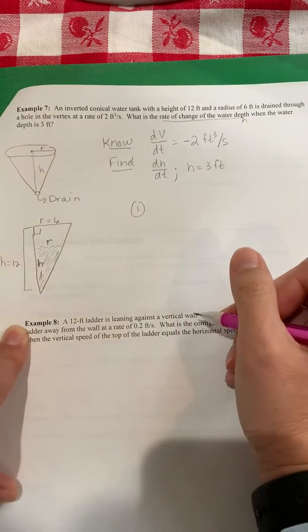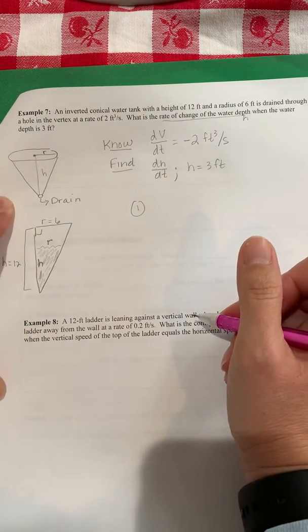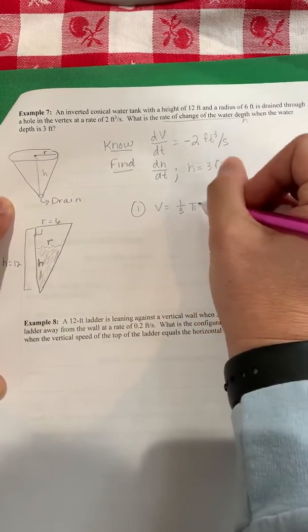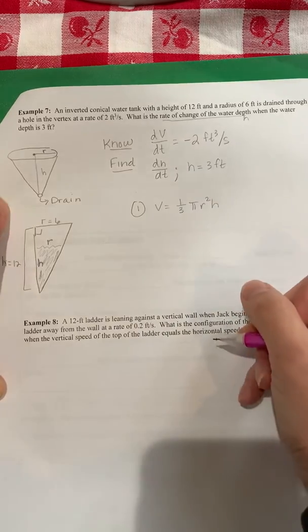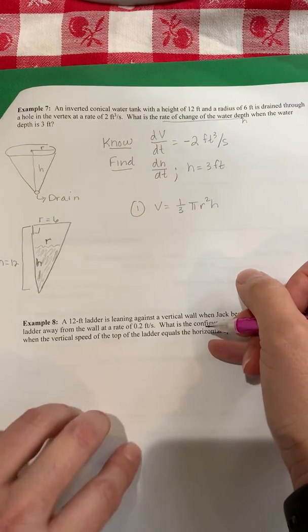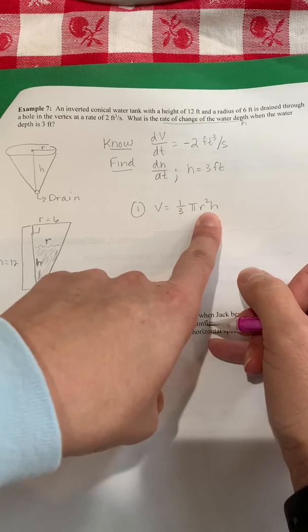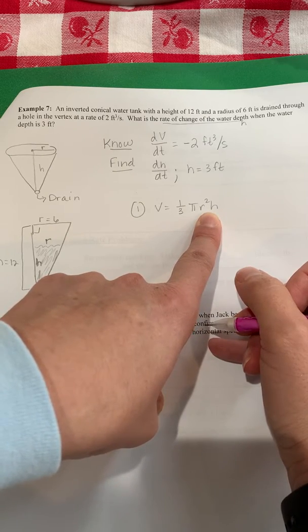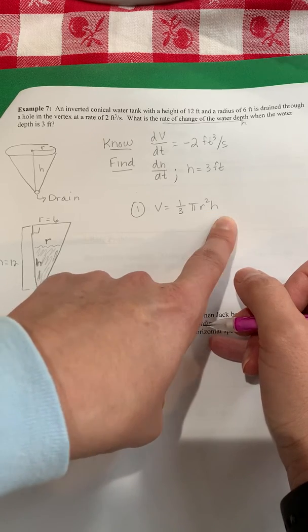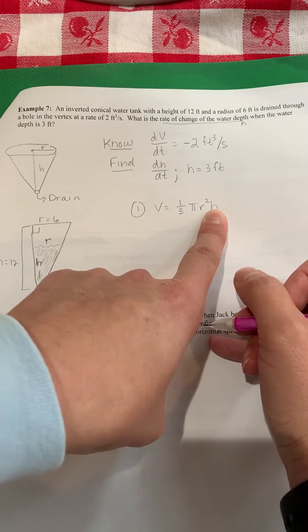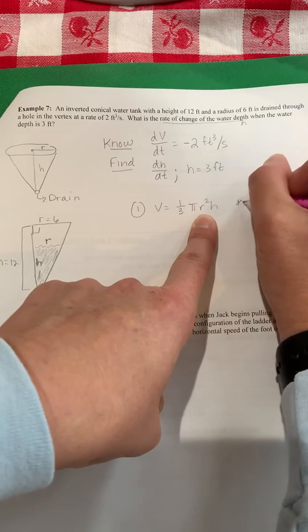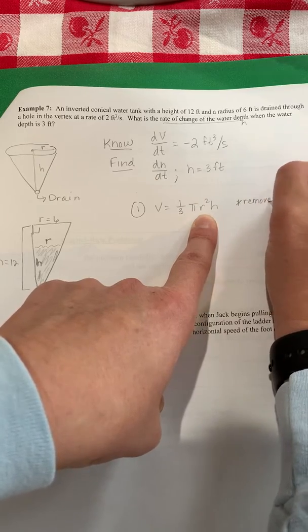So we first start with volume. And since this is a cone, we're going to use the volume formula, which is 1/3 pi r squared h. So similar to example 6, we would have a product rule issue here, and we want to remove one of our variables. So we have to be a little bit creative. We're trying to find the derivative of the height with respect to time, so that one we need. So this is again a situation where we need to remove the radius r.